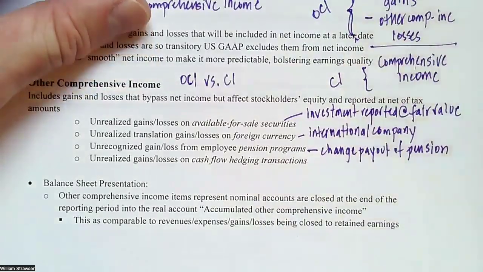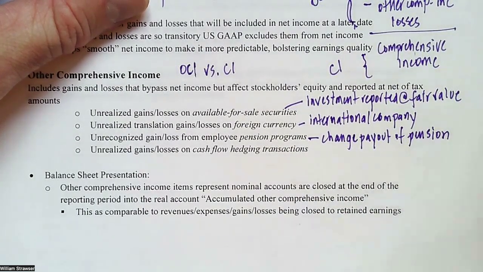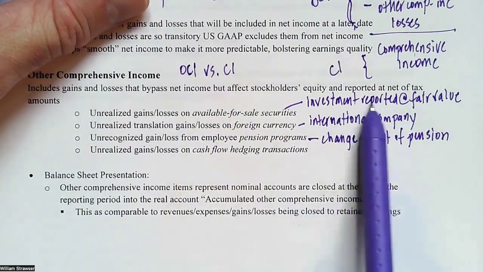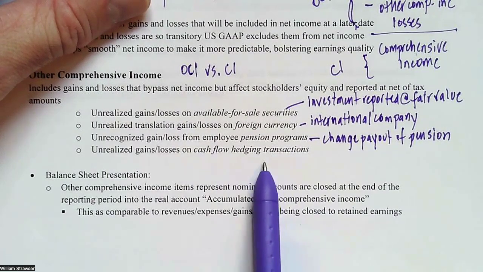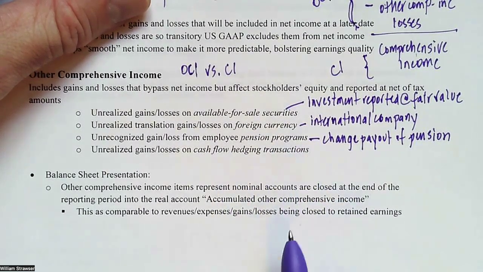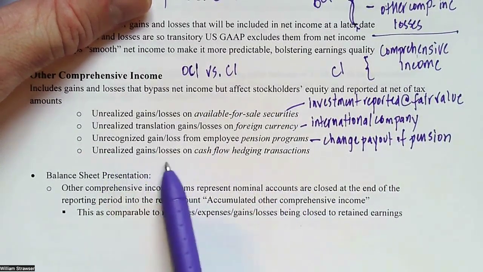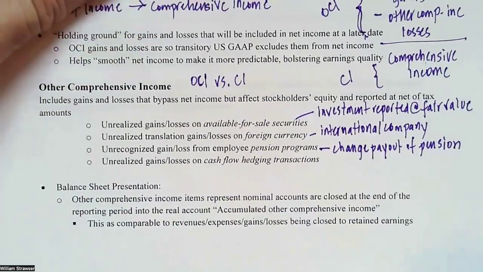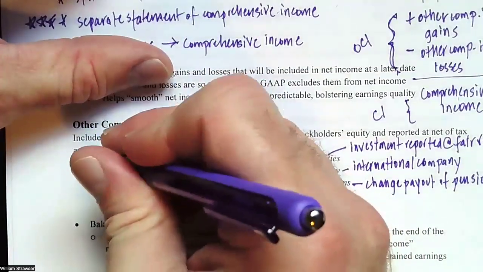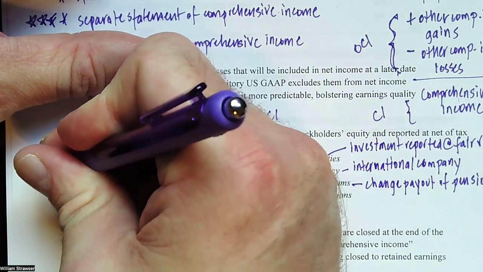And then the final one is a cash flow hedging transaction. We won't go too deep into derivative accounting, but basically it's the same idea as the investments reported at fair value. The cash flow hedge value will change. It'll increase one year, decrease the next. And that creates unrecognized, unrealized gains and losses on cash flow hedges. So all of these things are, again, transitory, not indicative of future trends in income.